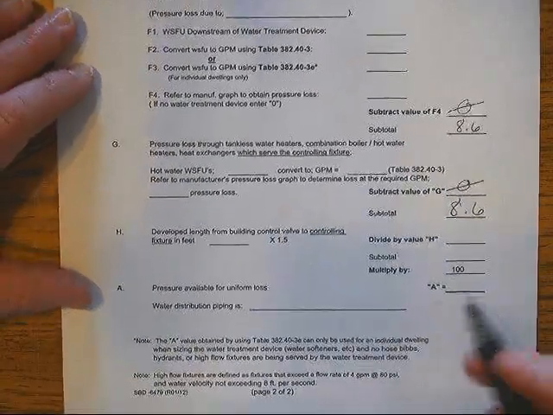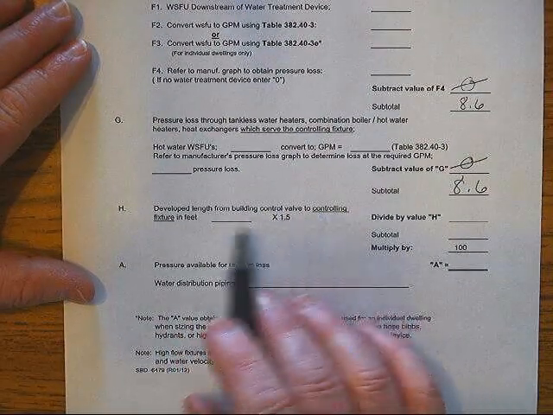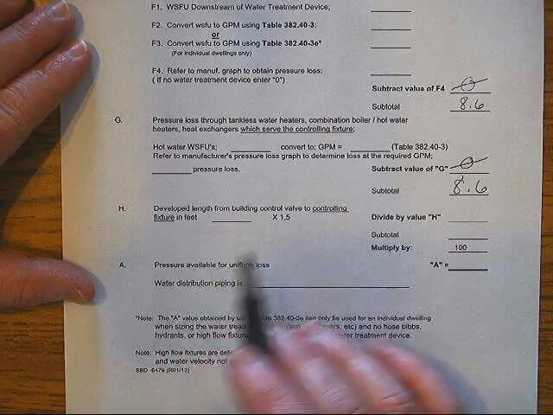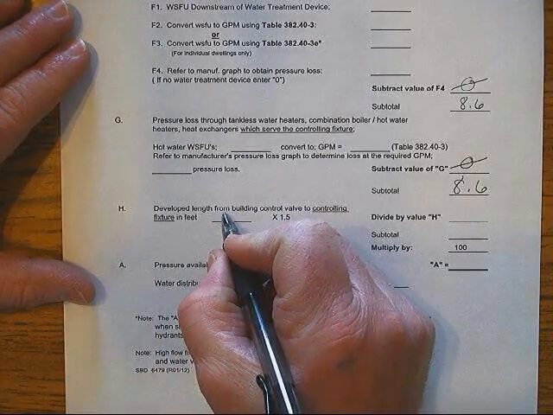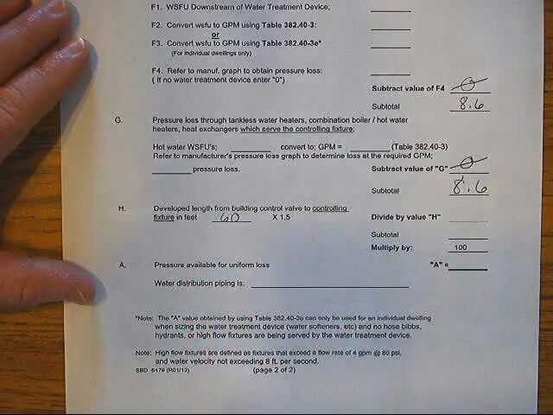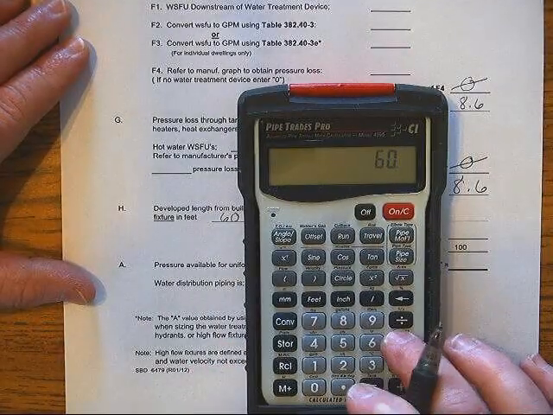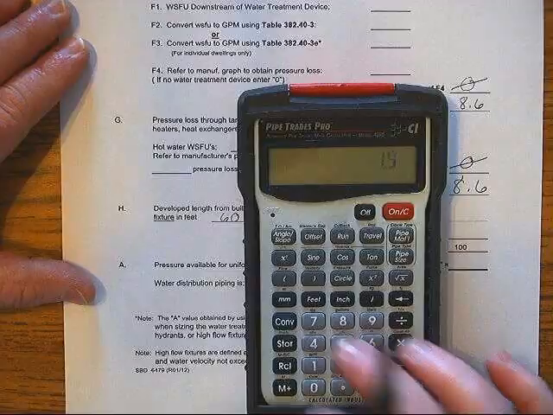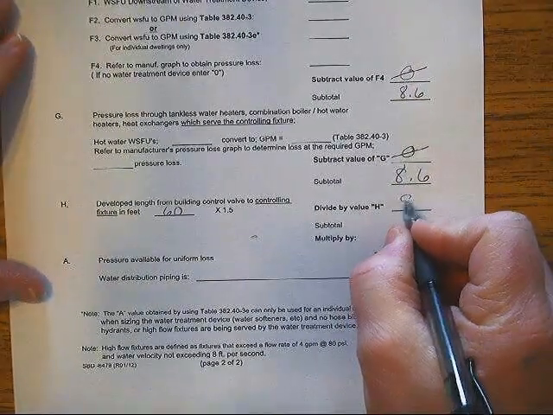Line H takes the developed length from the building control valve to the controlling fixture in feet and multiplies it by 1.5. For this example, I'm just going to use an arbitrary number of 60 feet, and we will multiply that times 1.5. So we'll go 60 times 1.5, and of course we'll get 90, and we'll enter that number here.